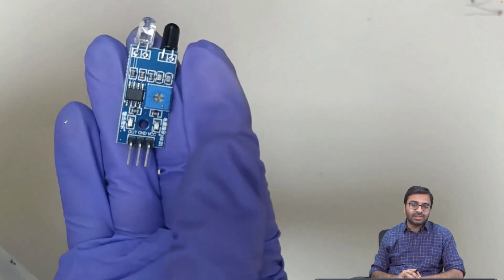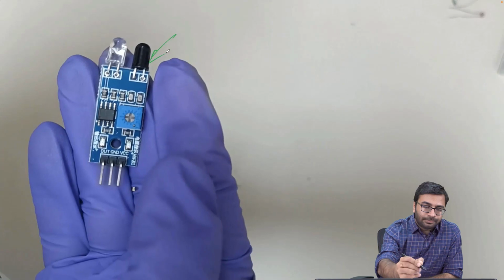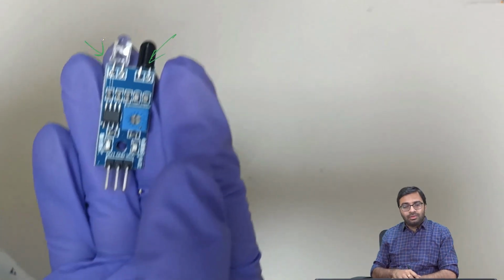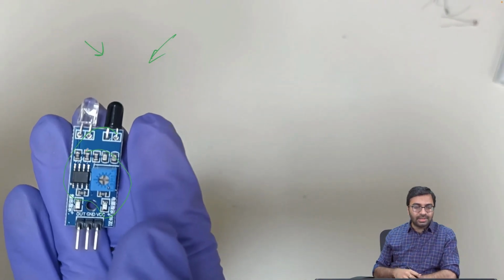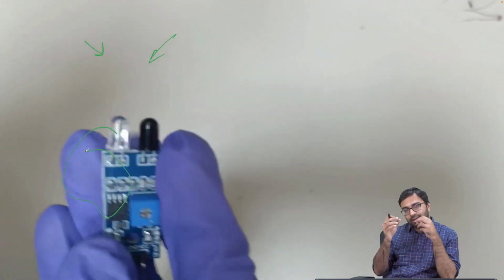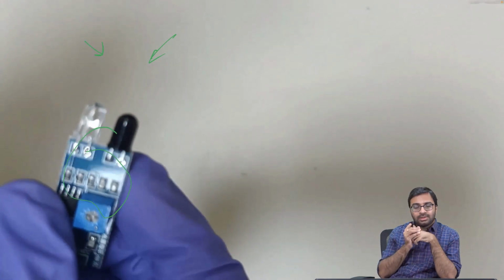Okay. Now this is another sensor module, which is kind of an IR sensor module. So you have an IR detector and an IR source, and then these are the other components present in the module, because when you make a module you have to calibrate the entire sensor for that module so that one can directly use it.